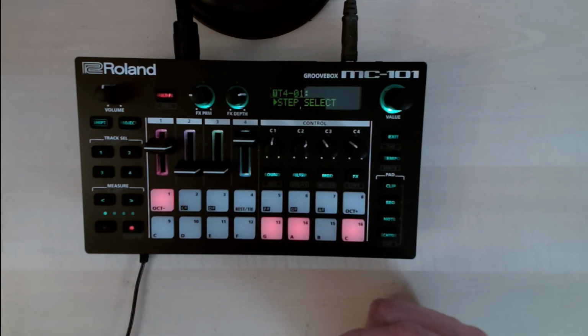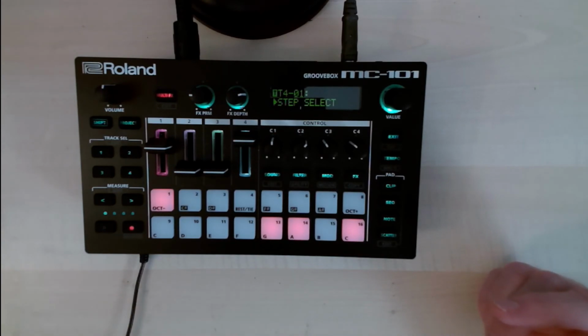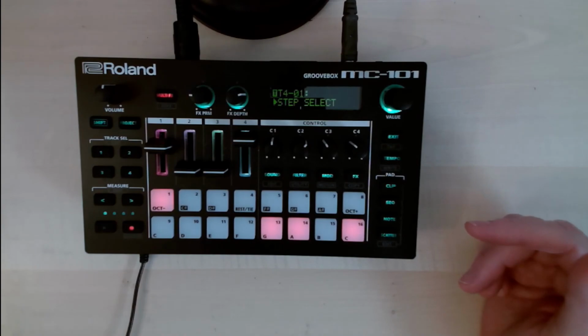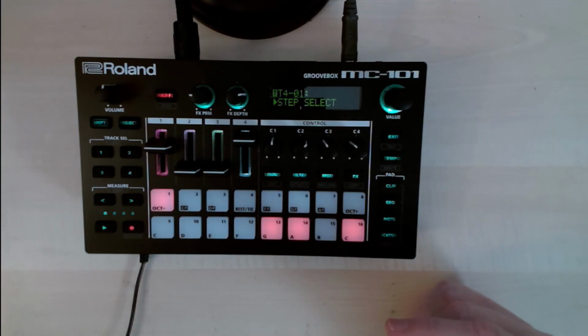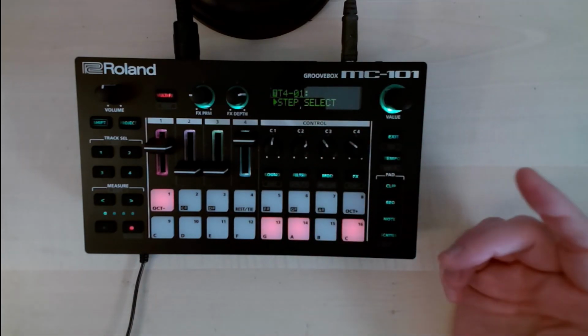you can use it that way. It's pretty interesting. It's an interesting artifact of the MC-101 that you can do that. After the fact, you can change that. It doesn't record the pitch bend or the breath when you're doing that, probably not even the glide strip either. So it's just an interesting thing that you can do with this.